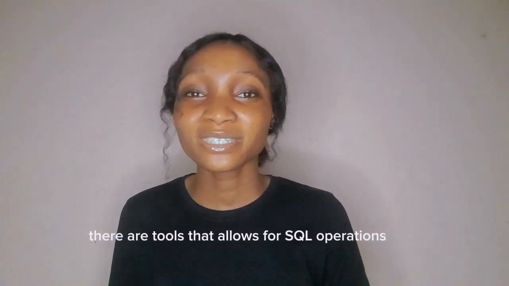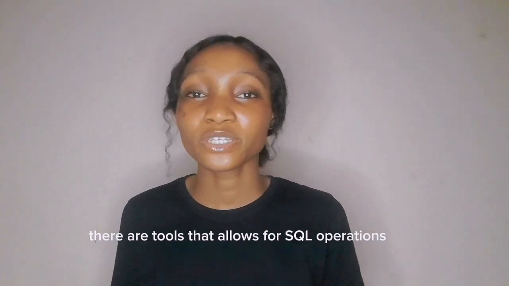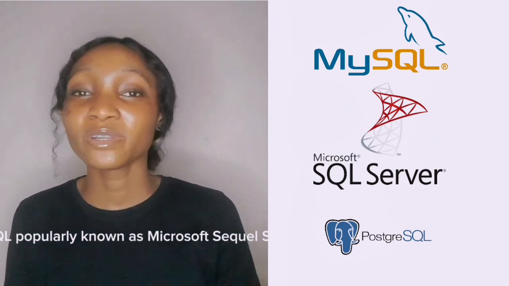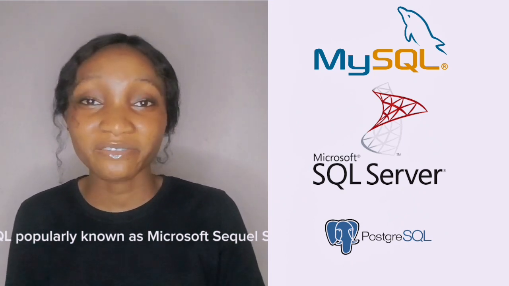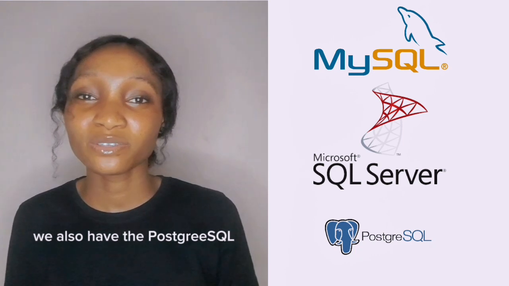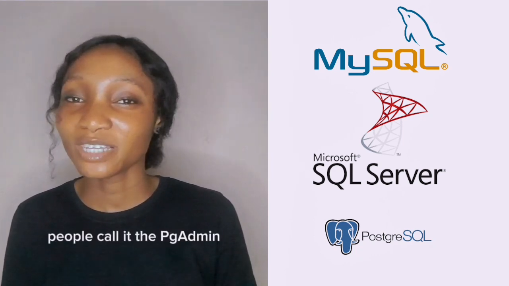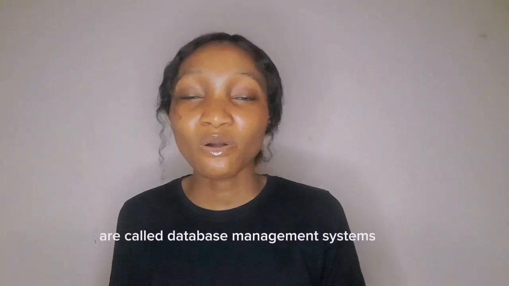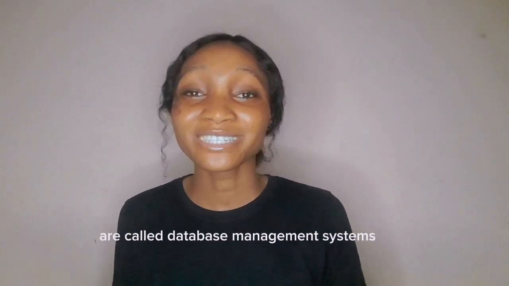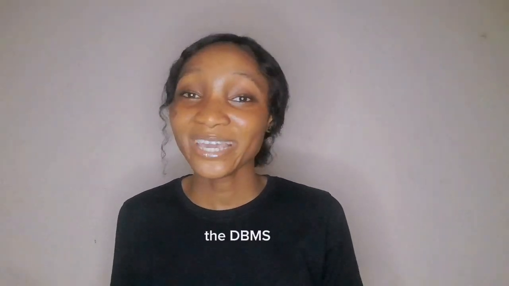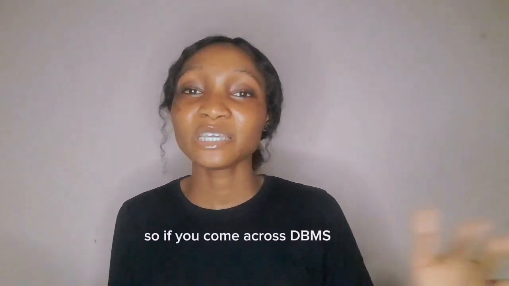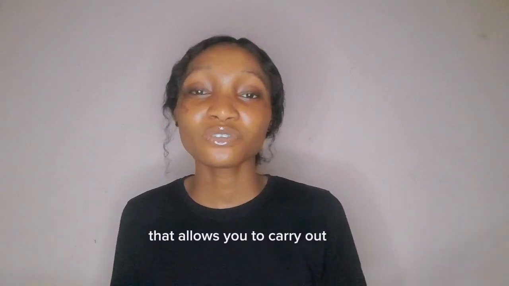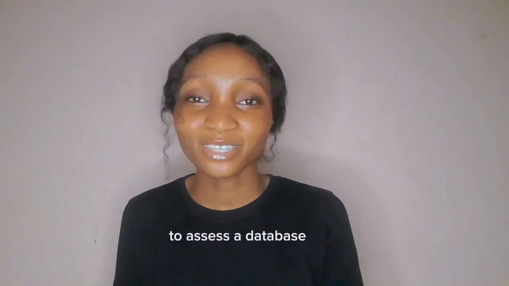There are tools that allow for SQL operations, tools like MySQL, MS SQL, popularly known as Microsoft SQL Server, and PostgreSQL, which people call pgAdmin. These tools are called database management systems, the DBMS. So if you come across DBMS, just know that it is a tool that allows you to carry out SQL operations to access a database.